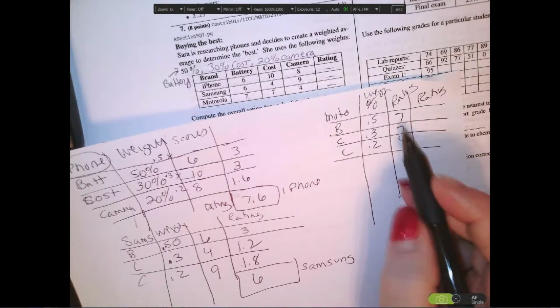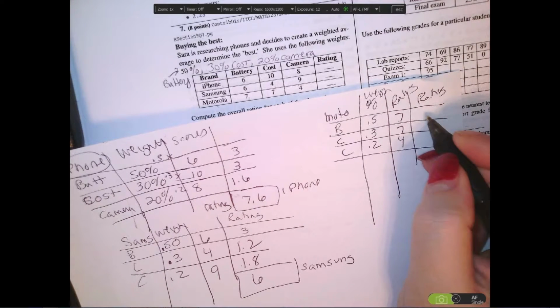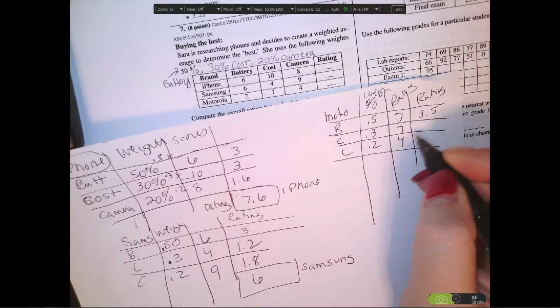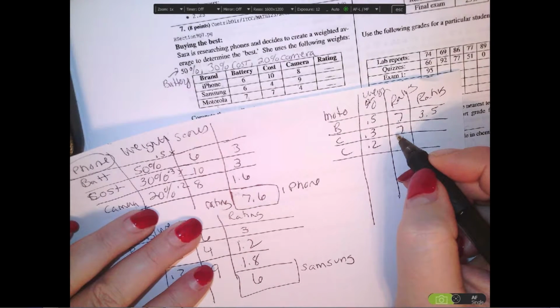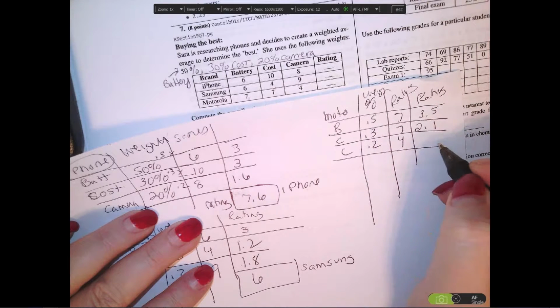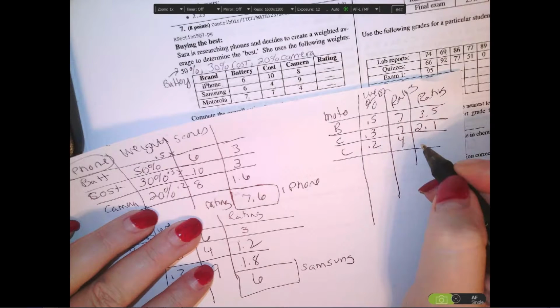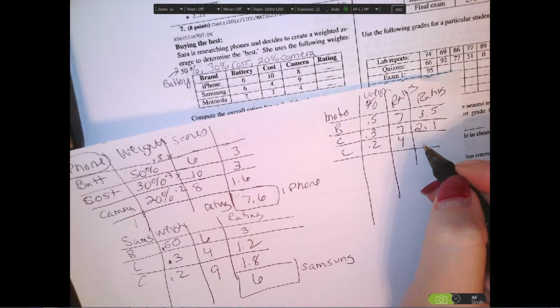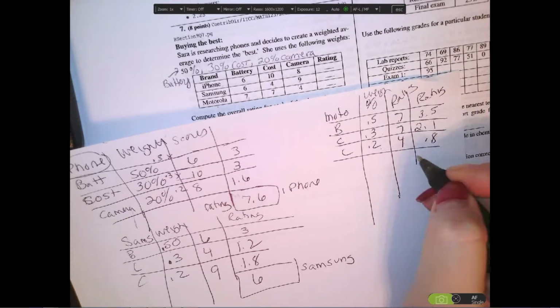Okay, so 7 times 0.5, okay? So they have a very good rating on their battery, 3.5. They got another 7 times 0.3 will be 2.1. And a 4 times 0.2 will be 0.8.